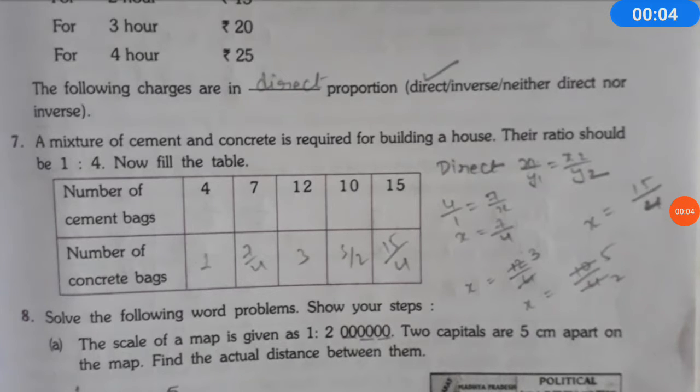Here we are going to have question number 7 from chapter number 13, Workbook, Direct and inverse proportion. In the previous video, we had already done question number 1 to 6. Hope you people understood. Here we are going to have question number 7. One more thing, students: from your workbook, no question will come for your exam.